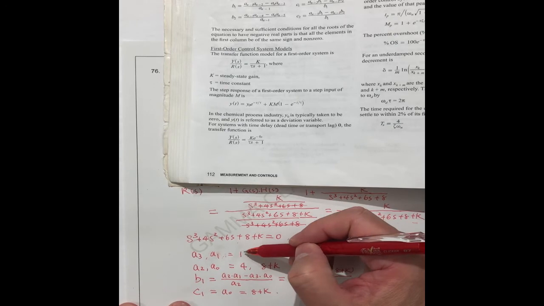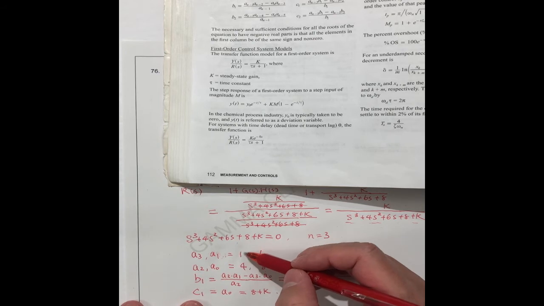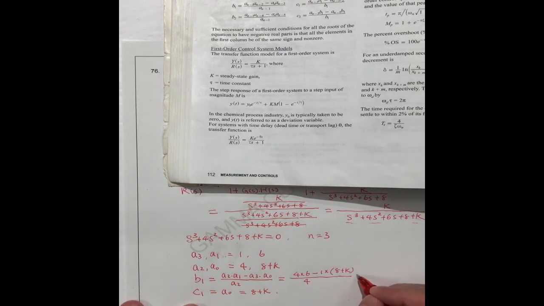So you see in this column, 1, 4, these are positive. So the b1 term should be positive, and this one should be positive. If all conditions are satisfied, the system will be stable. So this one should be greater than 0, and this one should be greater than 0. Moving the 8 out, K is less than 24 minus 8, which is 16.